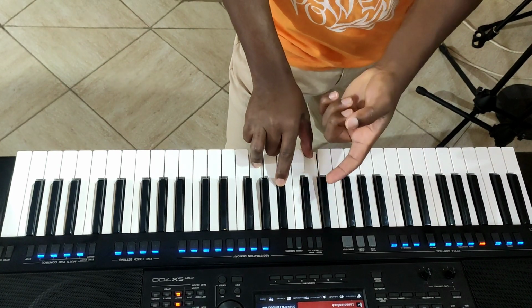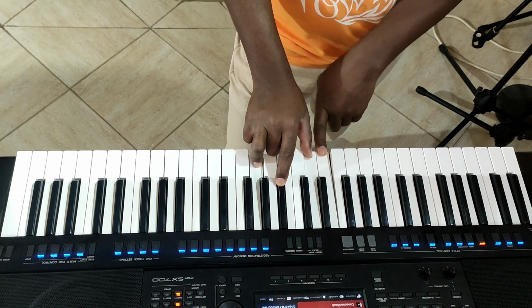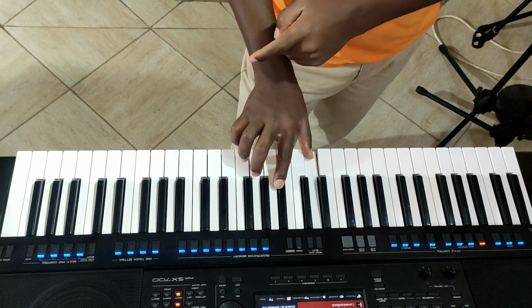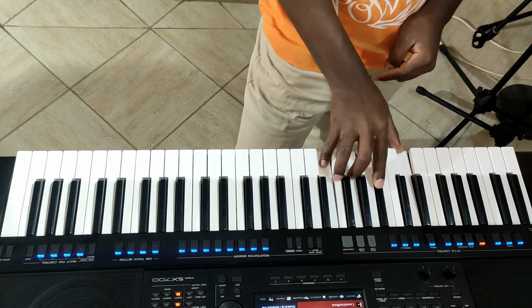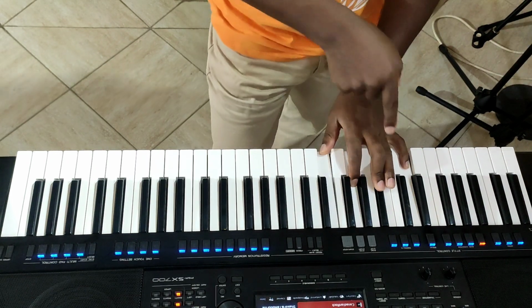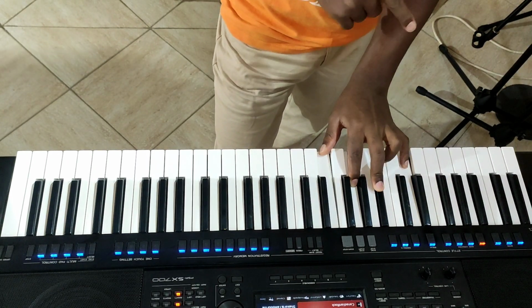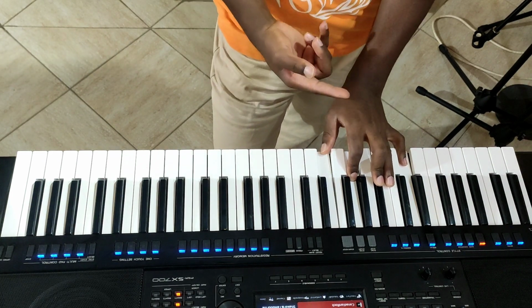So, what is the 7th? Here, this is the 7th. If you flatten the 7th, you get this. And that is what I'm doing here. That's how it sounds. Now play down here. That's why it sounds like that, because it's on the bottom. Like that. Now I want to introduce this chord. This is what we call a D dominant chord.